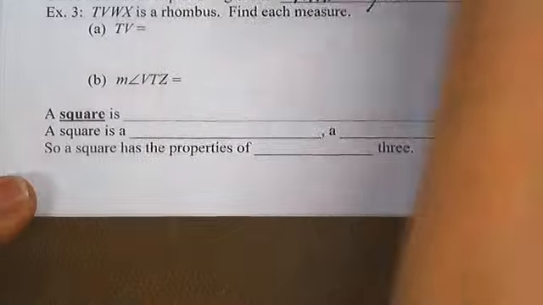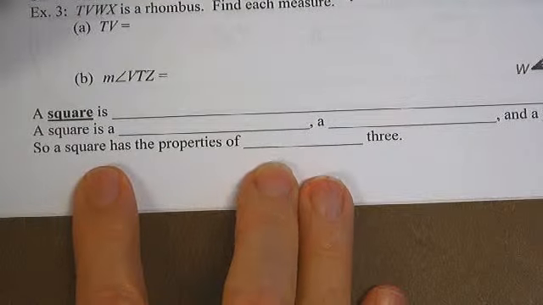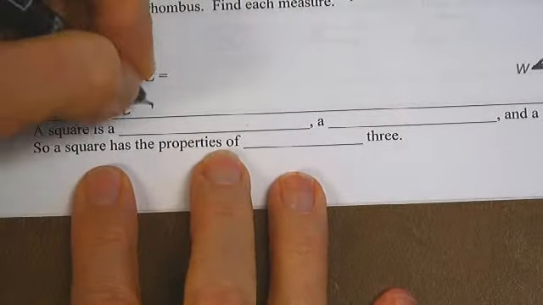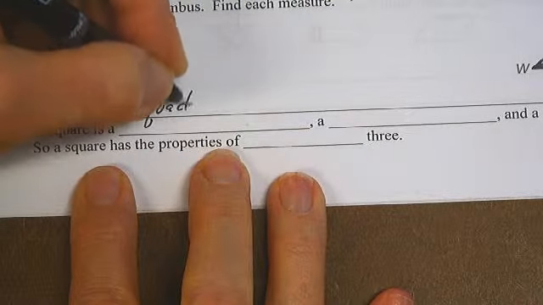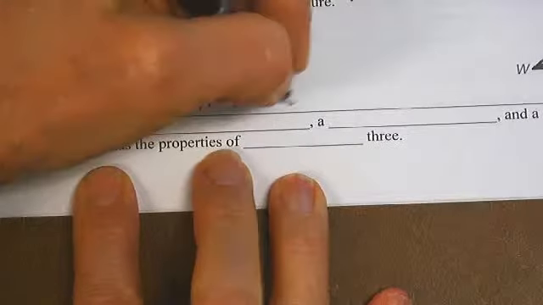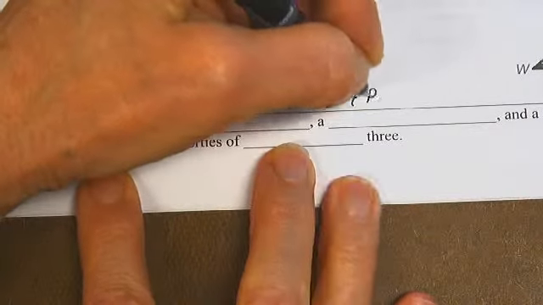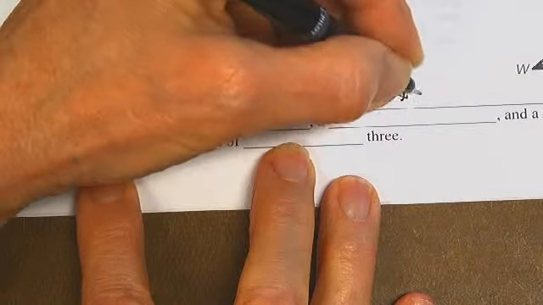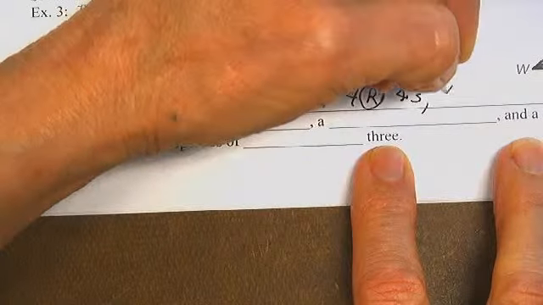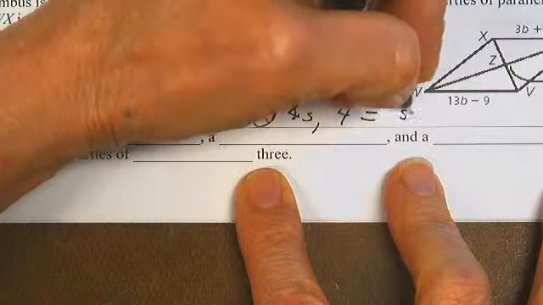Okay, Geometry Day 4, Part 3. A square is a quadrilateral with 4 right angles and 4 congruent sides.